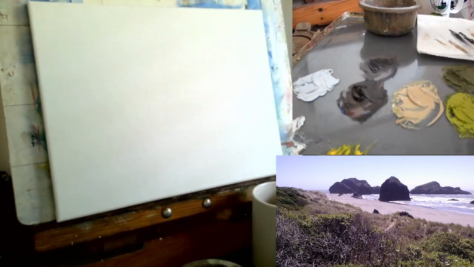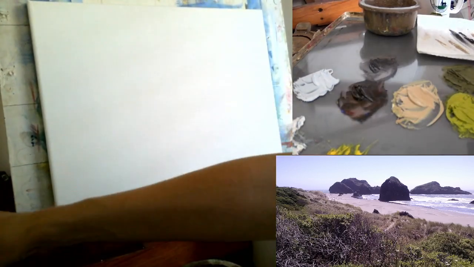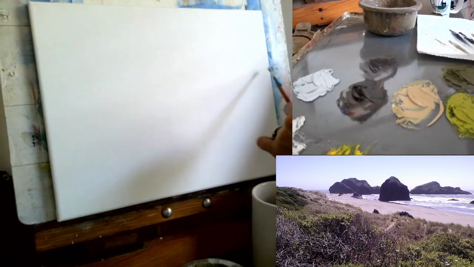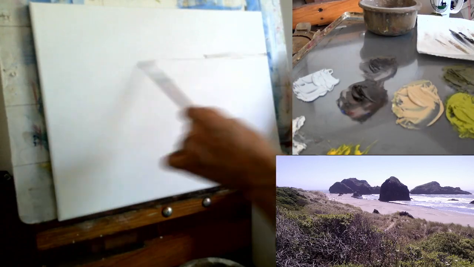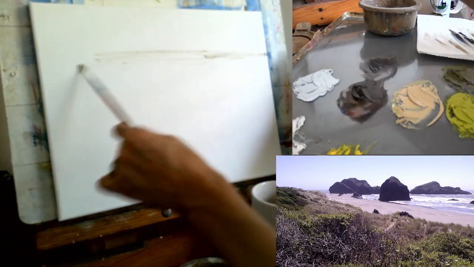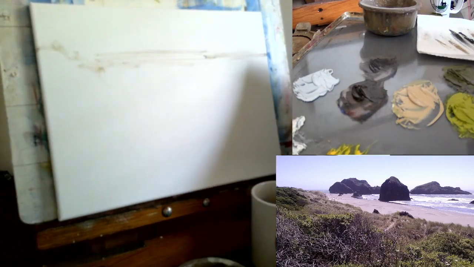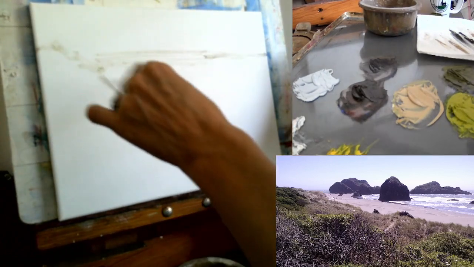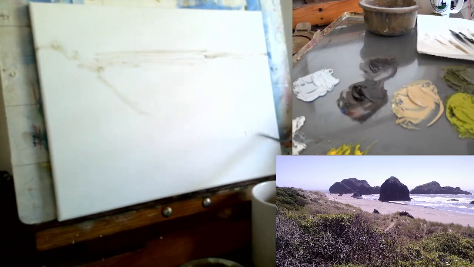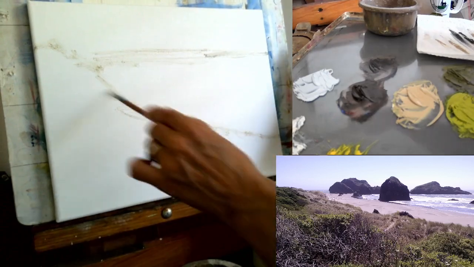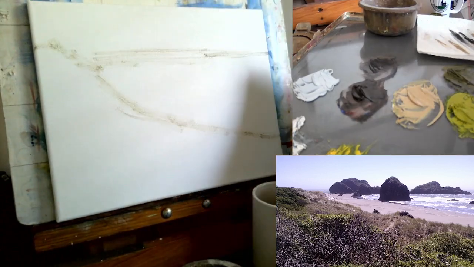I'll pick this color to sketch with because it's kind of a medium and it will work. Okay, so my horizon is right about here. The grass is coming down at a diagonal. I can put a little curve in my diagonal.